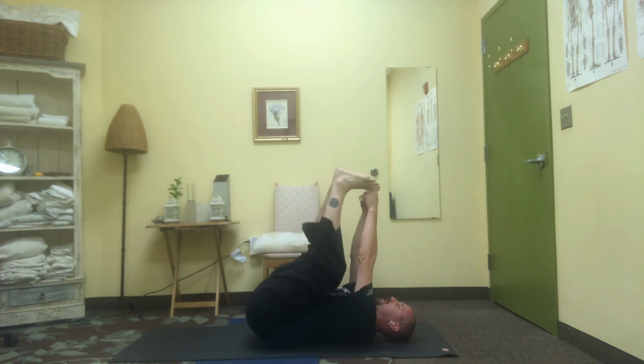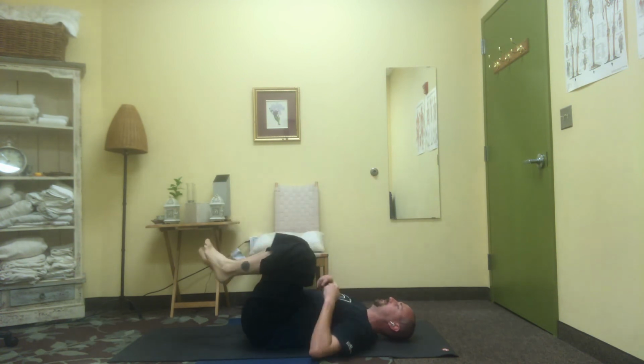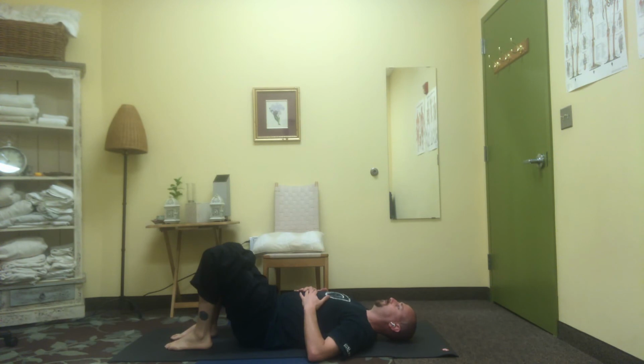So slowly opening to find more space and freedom. Feet can be close together or slightly apart. And then release down. And feet back to the floor. Deep breaths. And then you can release the arms down to the side. And close the eyes. And settle for Shavasana and feel yourself as whole.